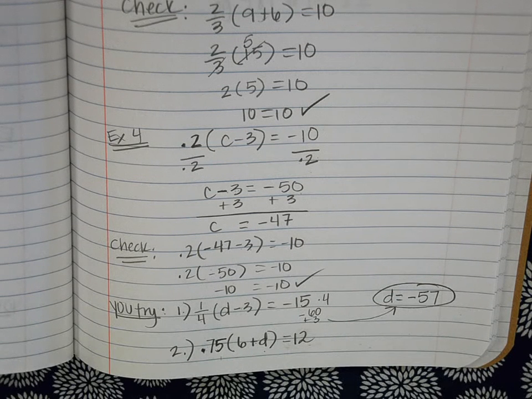Just raise your hand when you think you have it. Okay, Corey, what'd you get? I got D equals 10. You're right. Who got 10?